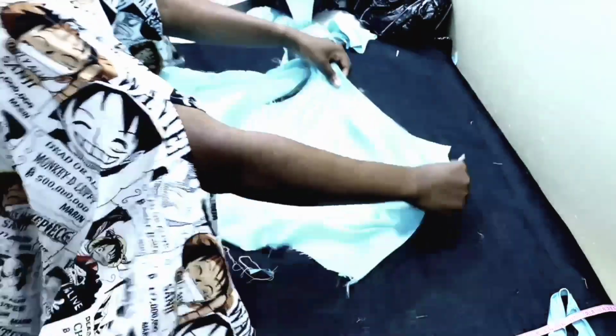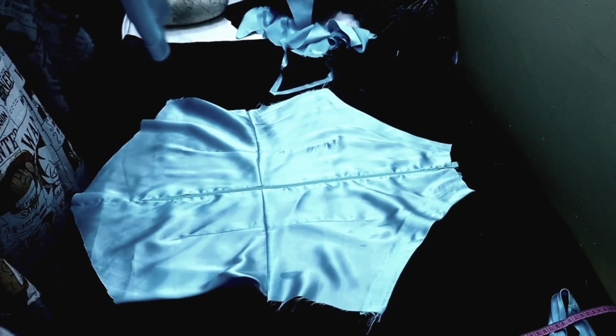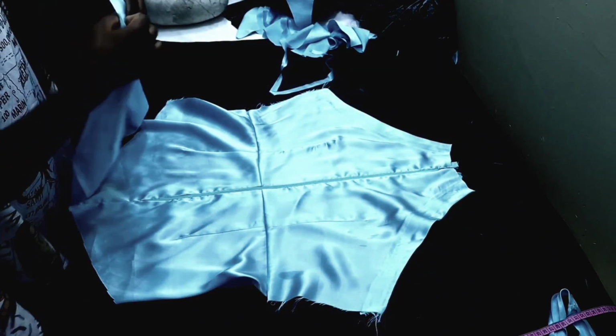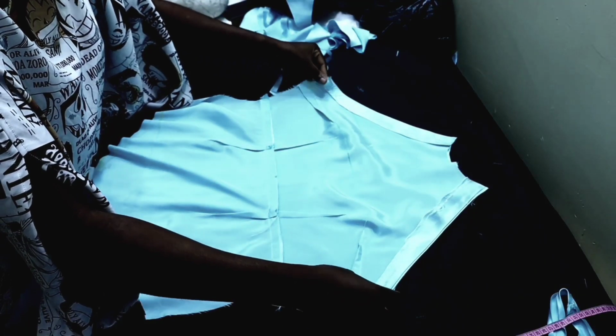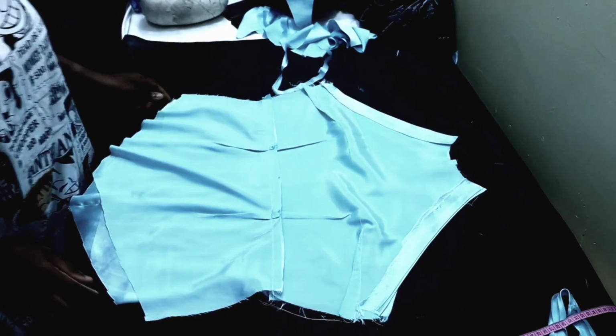Alright, so the next thing you want to do is to close the side. So you take to the sewing machine and then you place the two of them together on top of each other, right side facing right side, and then you are going to close the side with your seam allowance. I added 1 inch seam allowance, so you're going to close the side with 1 inch seam allowance.